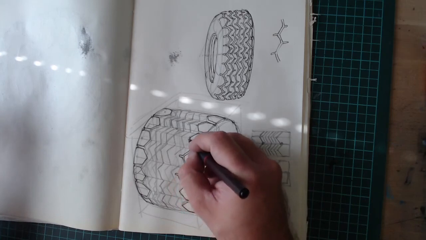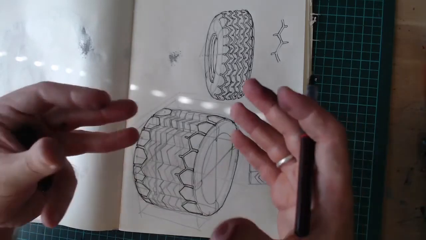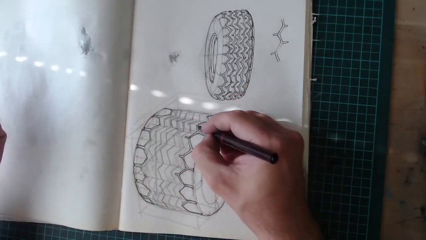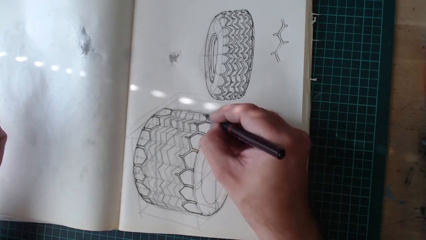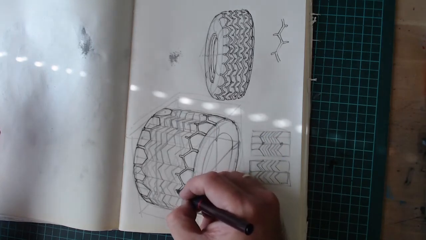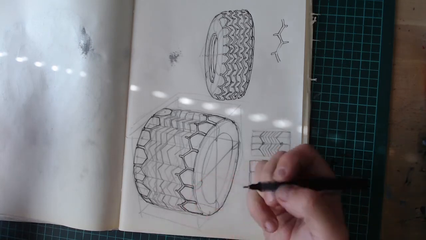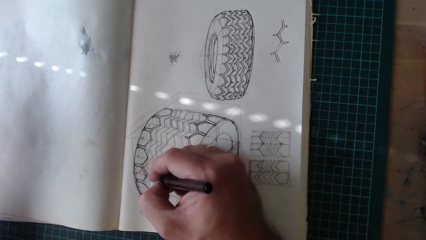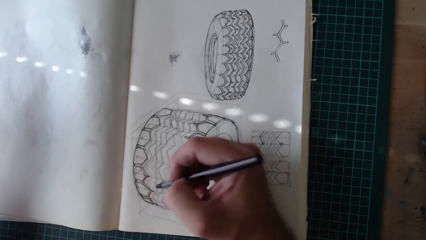So you see how I gradually put more complicated elements. Don't try to draw all this from the beginning, it's too crazy. But step by step, so you find more general things, and then you start to put all these smaller details.